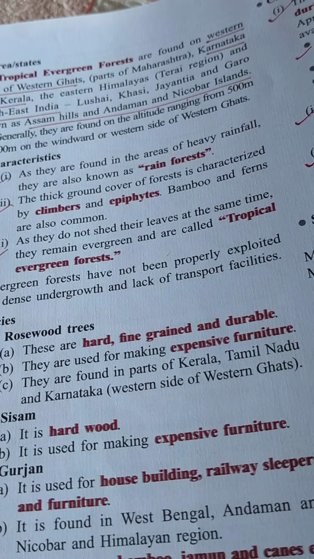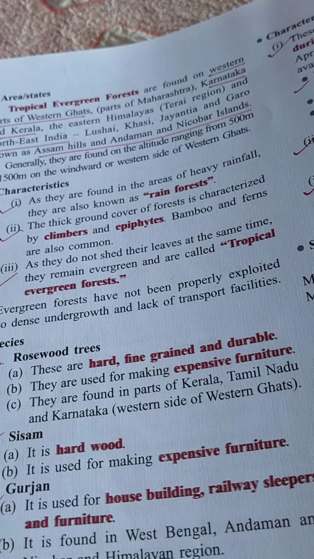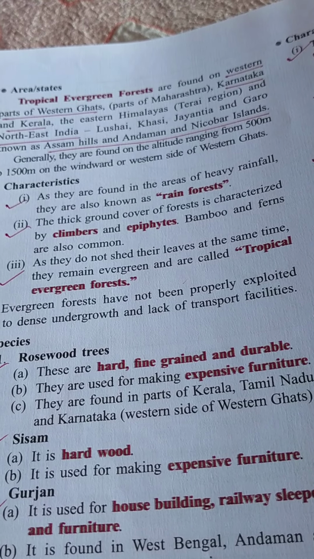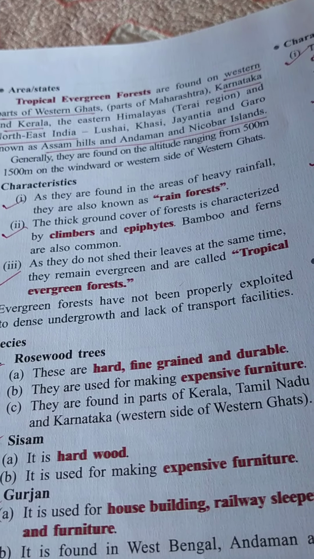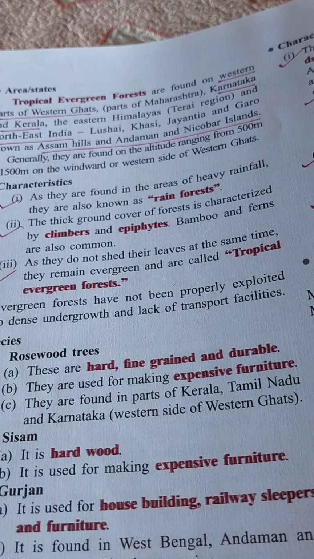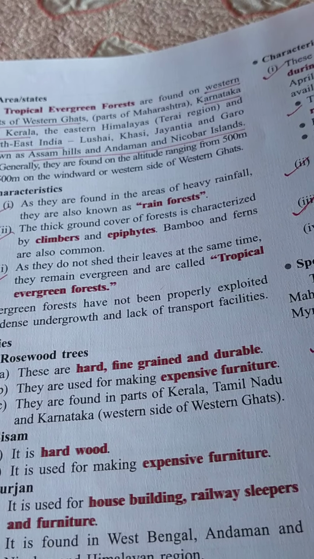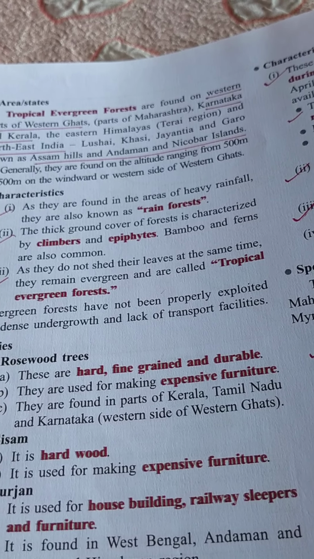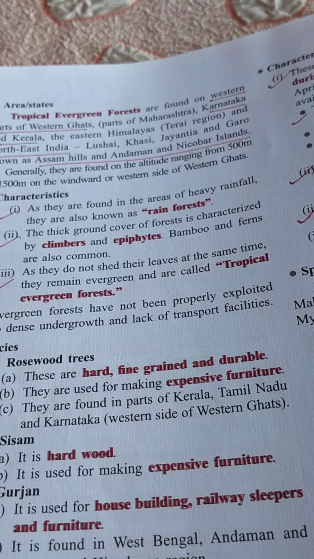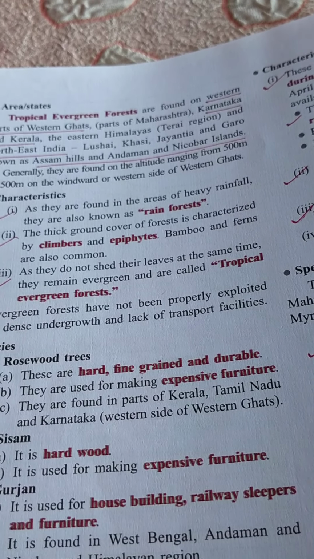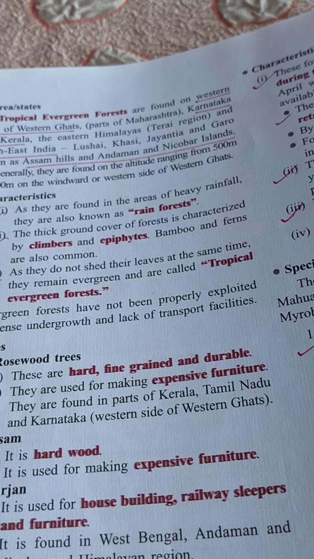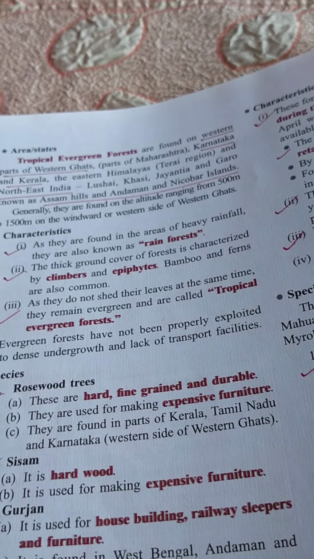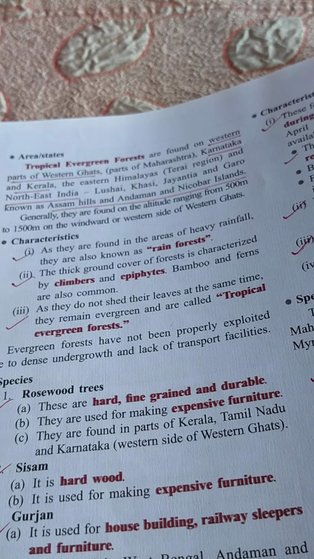Now we are coming to the characteristics. They are found in the areas of heavy rainfall. This forest is found particularly in those areas where the rainfall is too much. That's why it is also called rainforest. Second, the thick ground cover of the forest is characterized by climbers and epiphytes. So many climbers are there, so many epiphytes are there. Climbers are those which surround the trees and take them into their own grip.